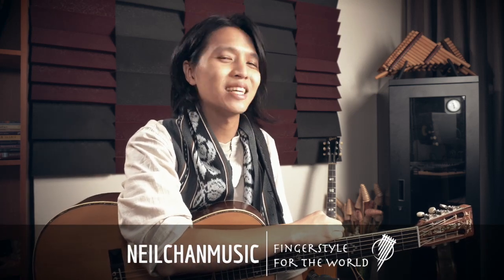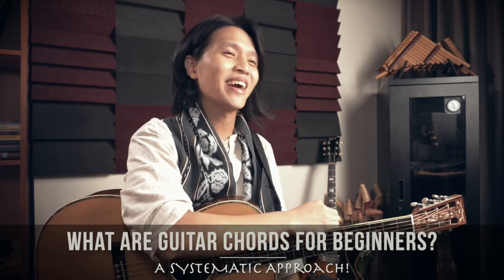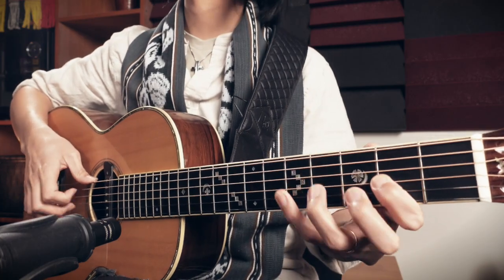But that's a great question. What are the guitar chords that we need to learn as beginners? Well, there's so many chords that we can play, and when we first pick up the guitar, probably the first thing we learn how to play is a chord, because it's a lot easier to play a chord as opposed to this kind of stuff. That comes later on, alright?